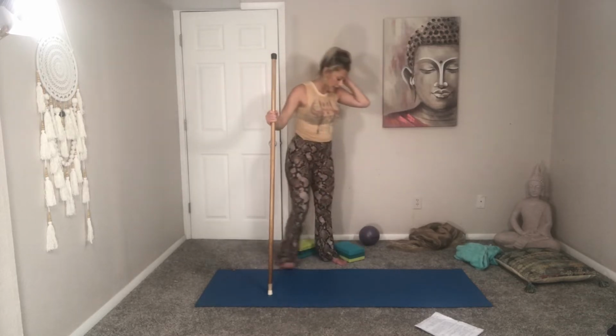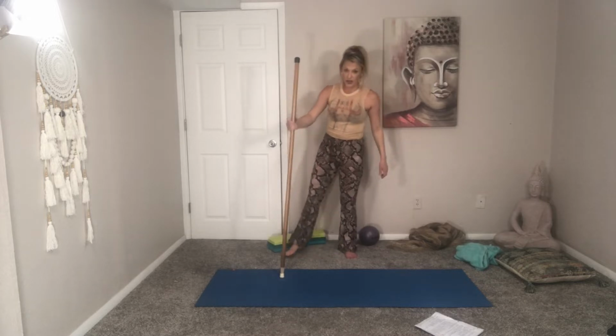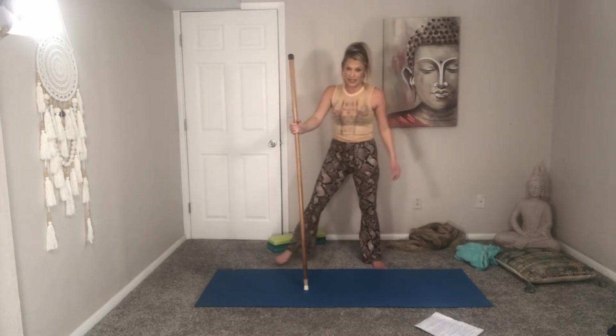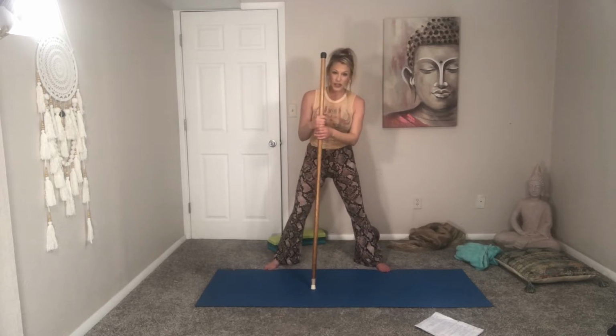Awesome, and then stand back up. Let's grab our danda. So we're gonna work with stirring the cauldron, stirring up the waters a bit here so that we can agitate some of those old energies we're carrying and make room for the new. All right, so it's gonna look like this.